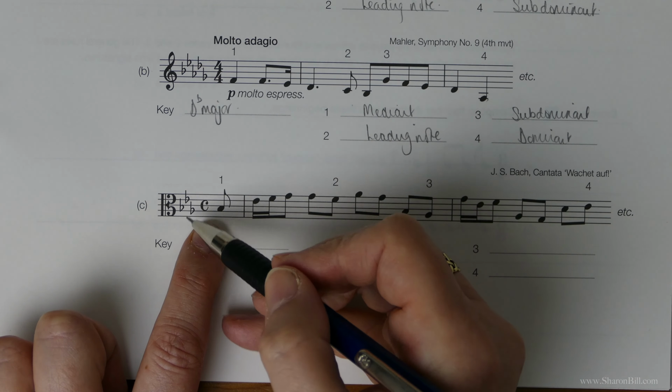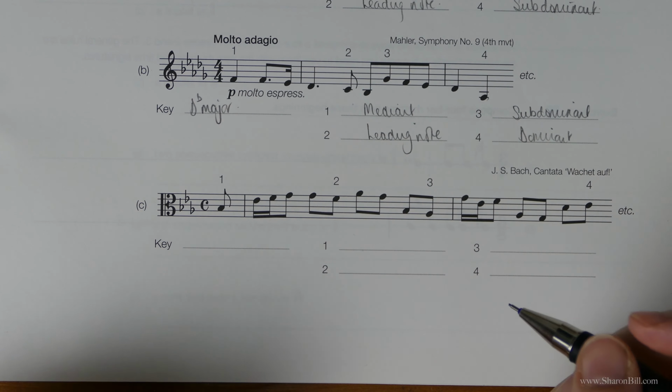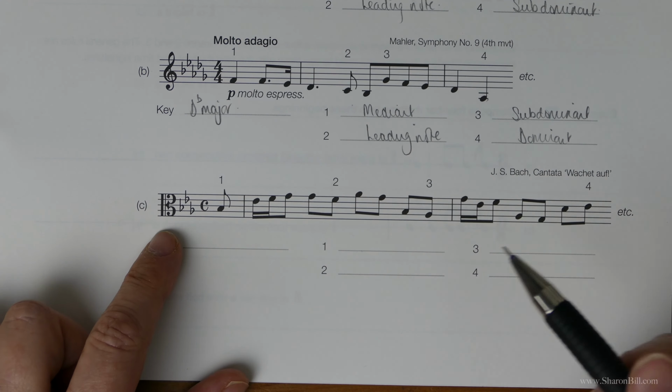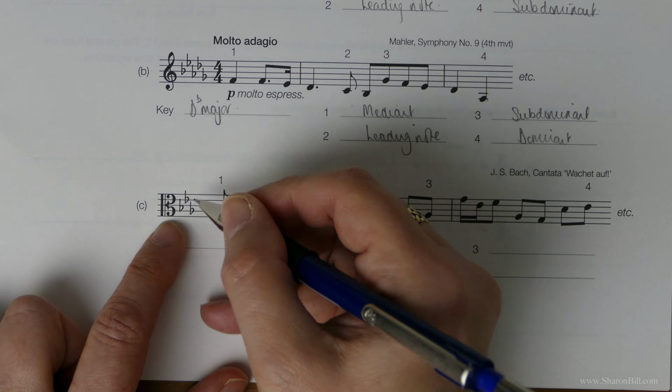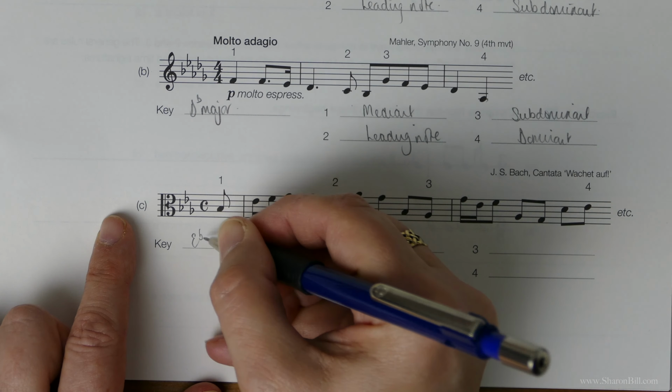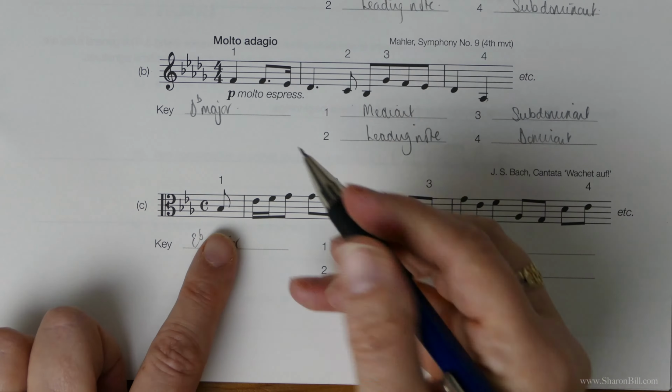Of course, the first job is to work out what key we're in. And so we're in the key of E flat major, which has got 3 flats, B flats, E flats, A flats. And then let's just sketch out what these letters are.